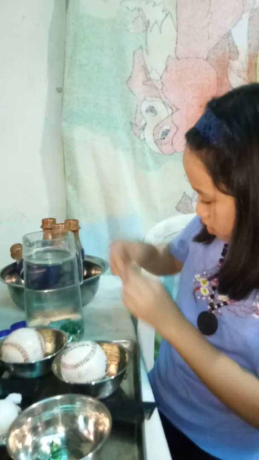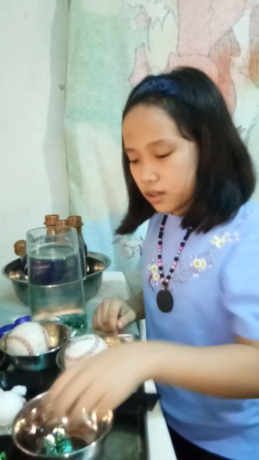See? It's sinking. It is because of the density. Density does not depend on the weight of an object or material. It's based on the quantity of mass per volume. Or in short, we have the specific gravity.